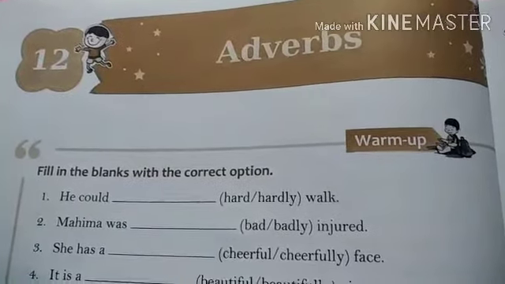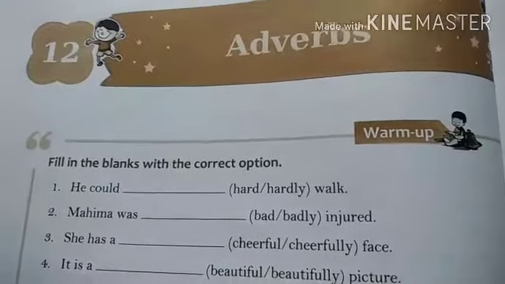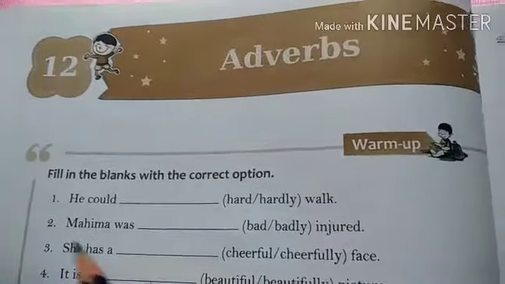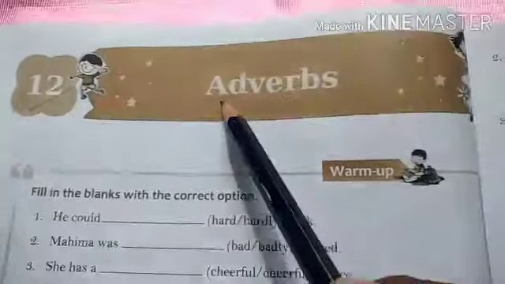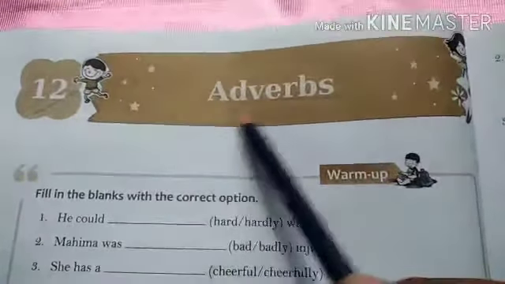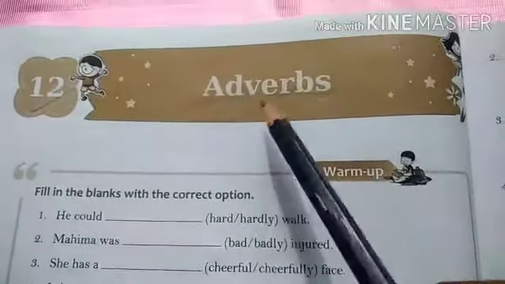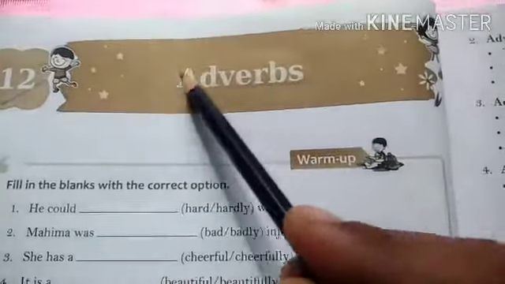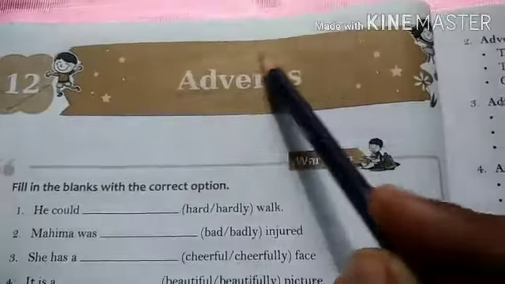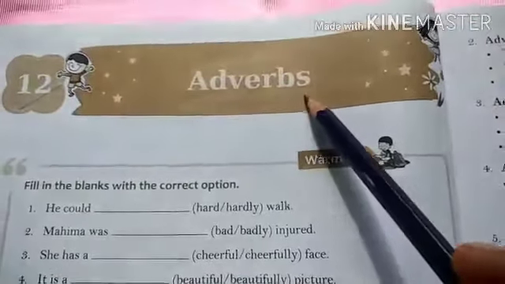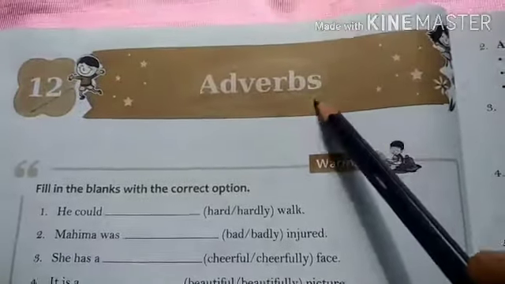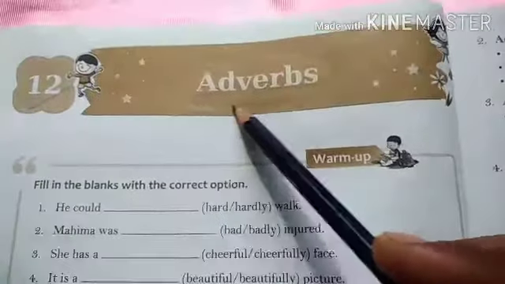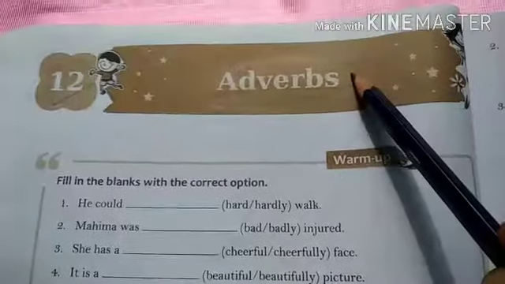In today's class, in this video for the students of Standard 7, we are going to start the new chapter from our English grammar, that is chapter 12, Adverbs. That means in this video we are going to study about adverbs. We are going to understand adverbs with their definitions and examples. We're also going to understand about the kinds of adverbs as well as their functions in sentences.